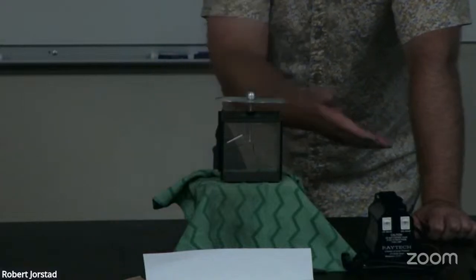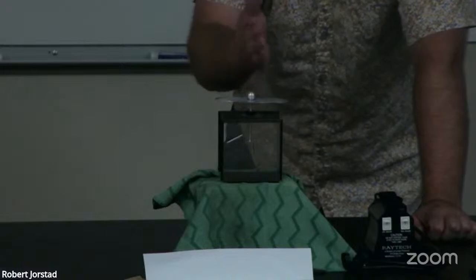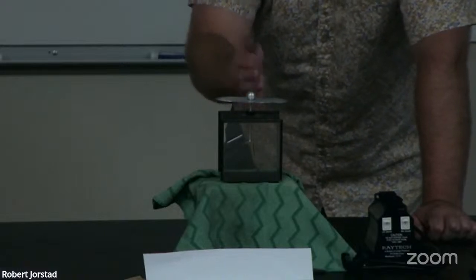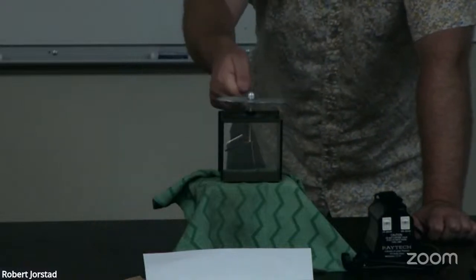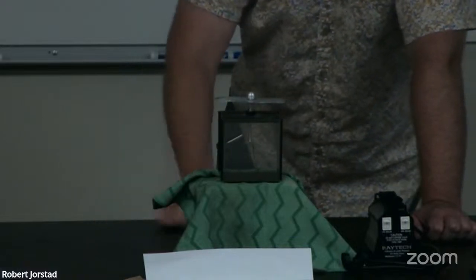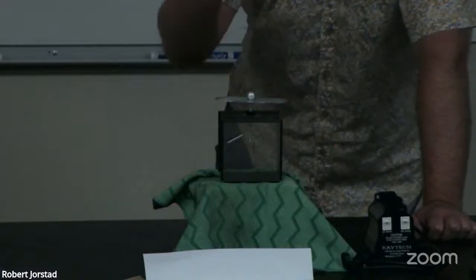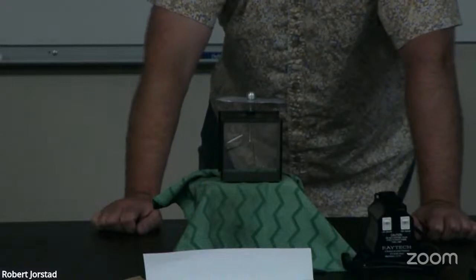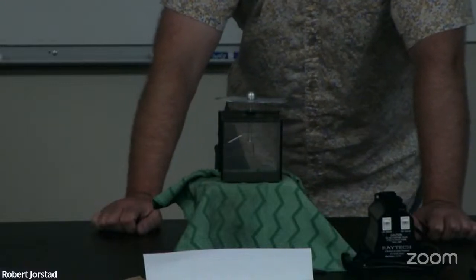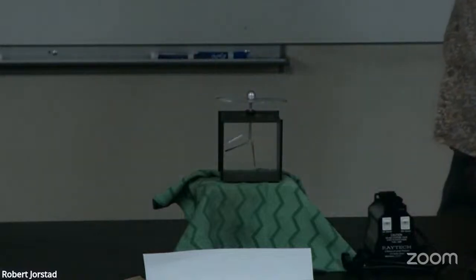So when I shine the short wave on it, we can see that this effect only happens when the zinc is negatively charged, because the electrons could get kicked off and it could discharge. But when it's positively charged, if we try to kick off electrons, it's just going to become more positively charged, so it doesn't work.